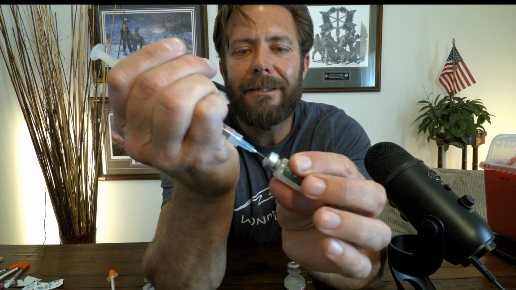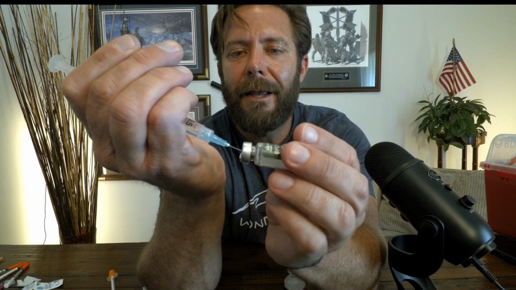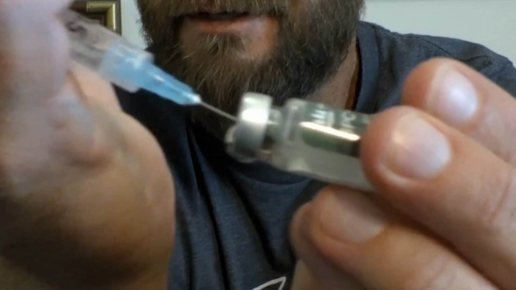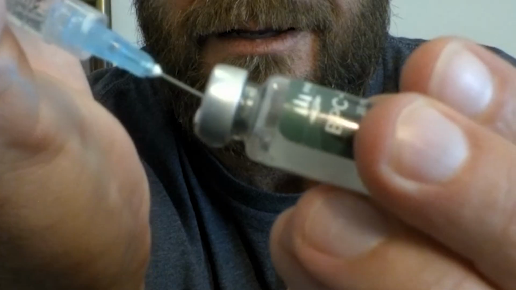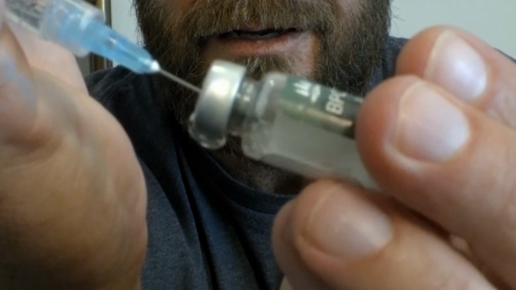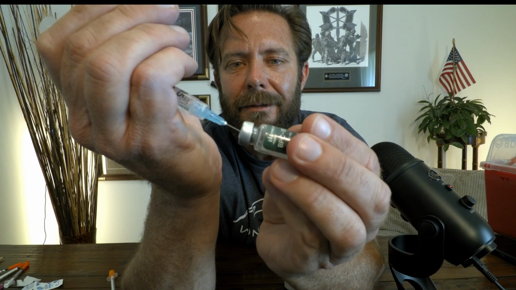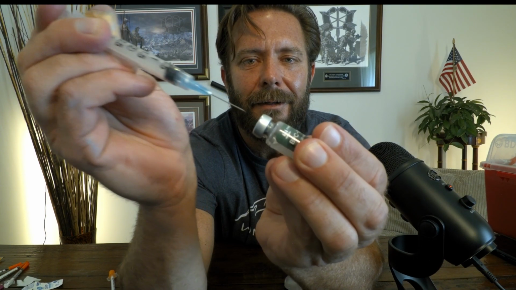All right, so it's sucking. You can't tell, but I'm really holding the plunger down. And maybe you can see that. I'm just letting it slowly drip. Okay, see that? Slowly drip down the side of the vial. Okay, nice and slow. All right, now all the water's in there. I pull out. Always cap your needle.